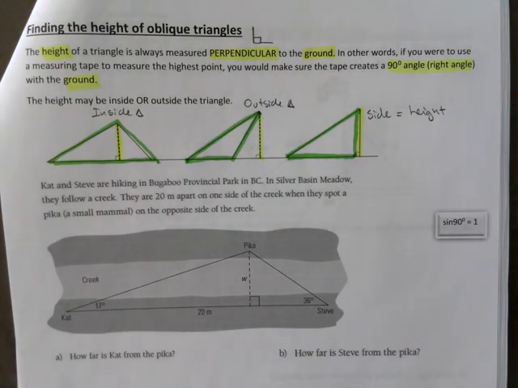Like if something is leaning over, like the Tower of Pisa, for example, it's a classic example, you would measure the height at a 90 degree, right? That's how high it is. The length of the tower is a different story, right? The height is measured from the ground up, okay?